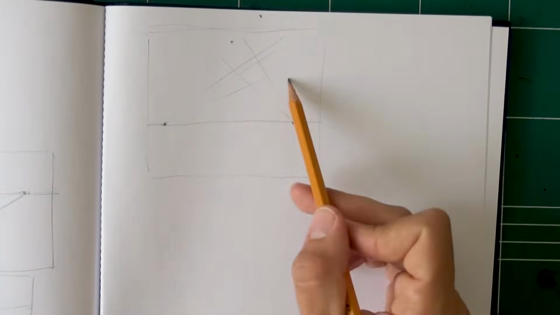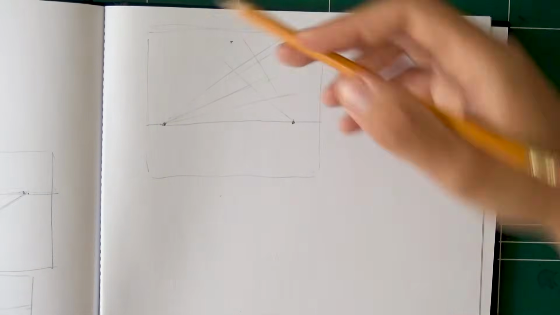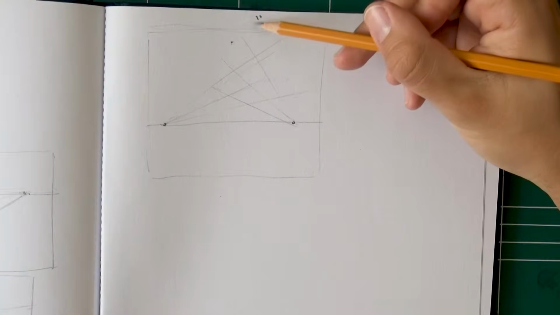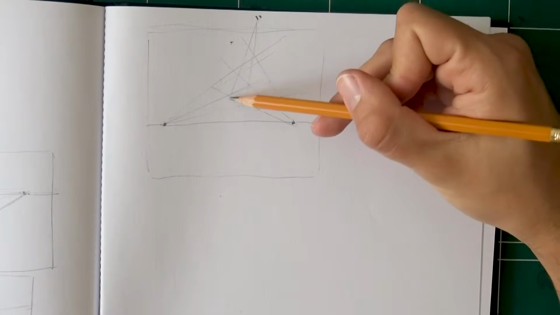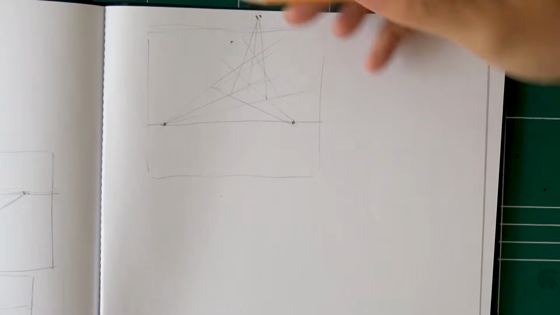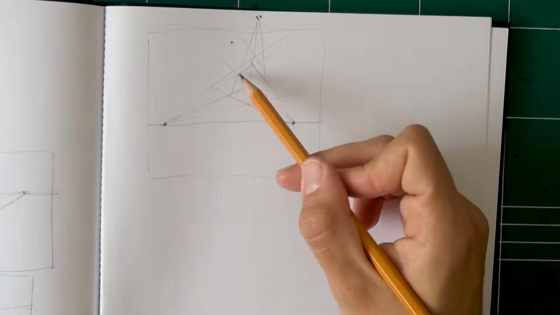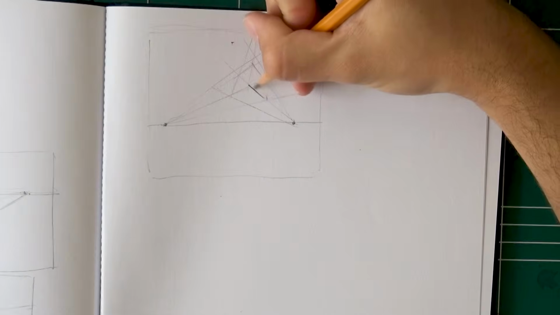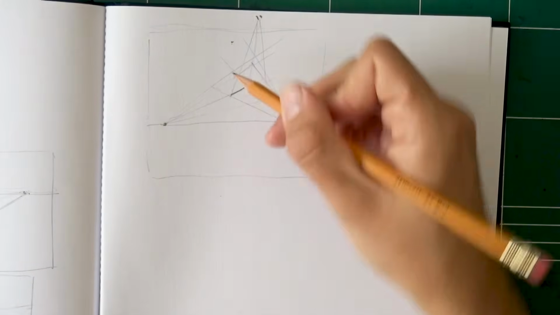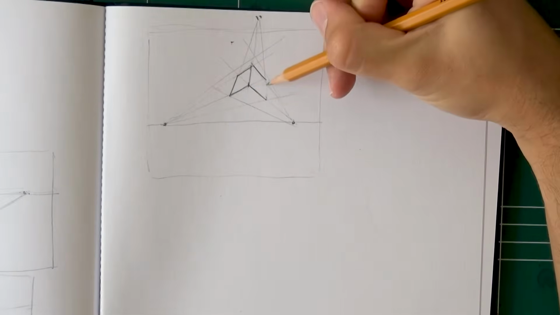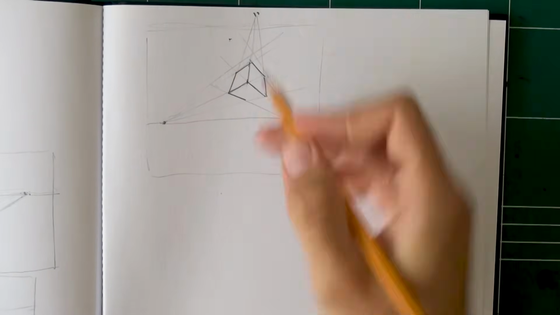So let's use a lower section here, something like this, and this is the third vanishing point. And now I'm going to connect it to all corners here, you see? And then I'm going to pull out another line like that, and another line like this, and look what we got here. We got a cube or a box, but this time we're looking at it from below, okay? I hope that makes sense.